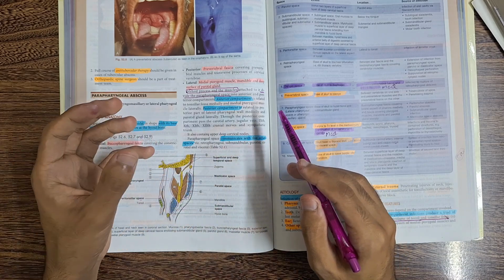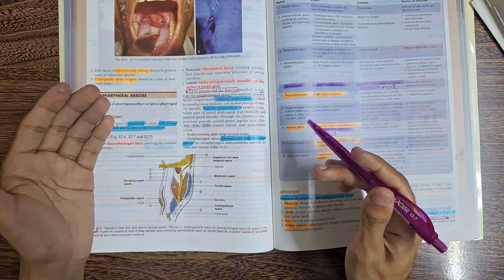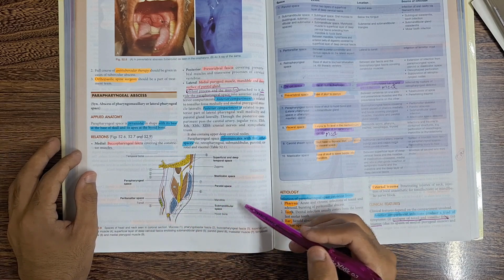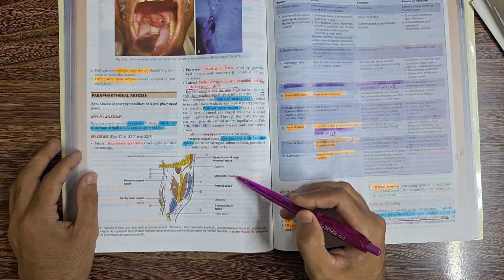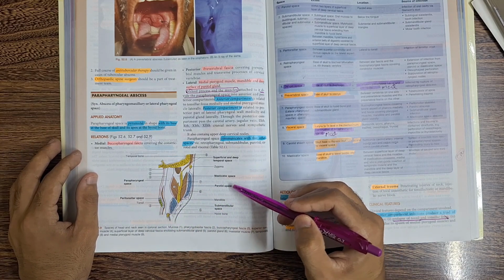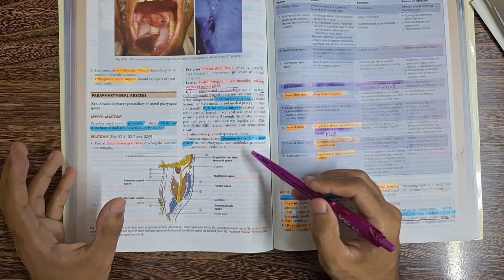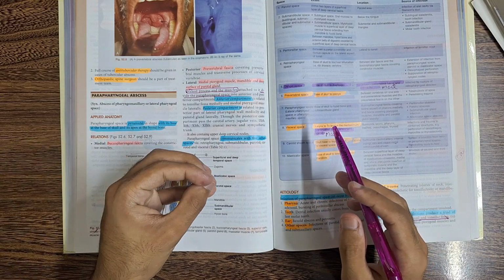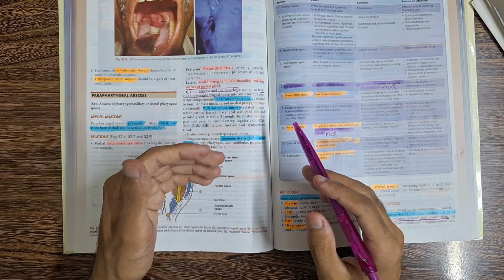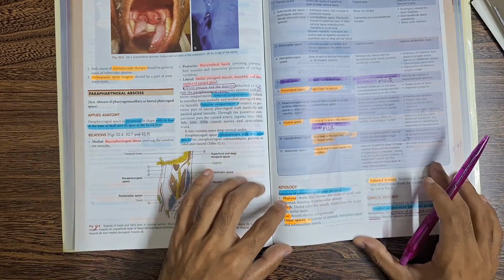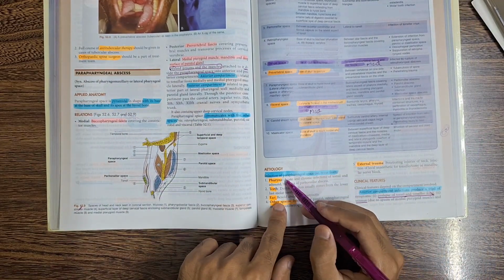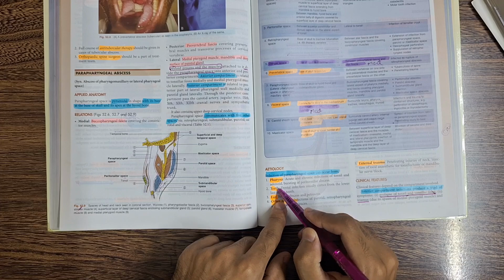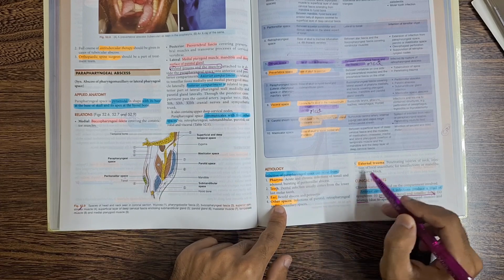It is not only connected with a single space, it is connected with different spaces like the peritonsillar space, submandibular space, masticator space, parotid space, superficial and the deep temporal space, right? So if infection spreads from here, then it can lead to serious complications. Infection of the parapharyngeal space can occur from the pharynx, we all know. It can also occur from teeth, ear and other spaces, and external trauma.